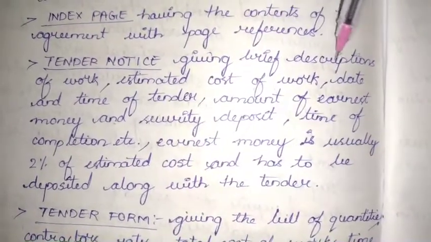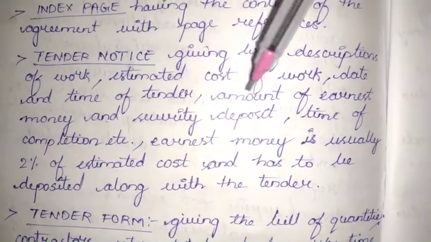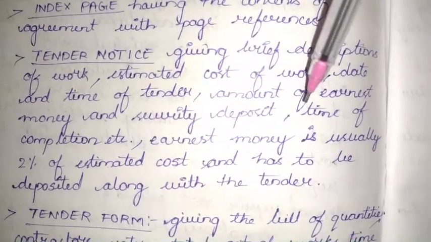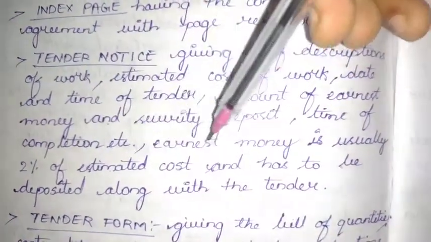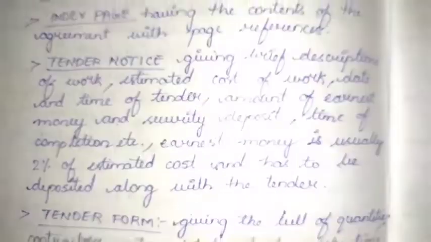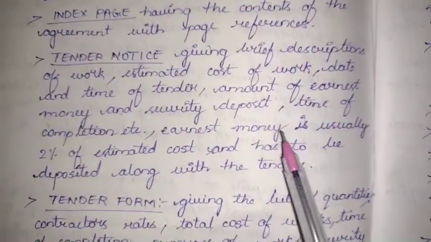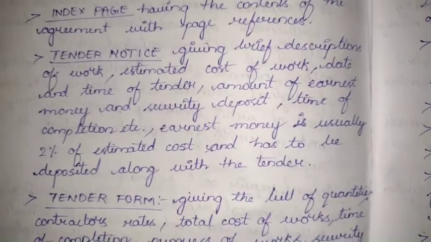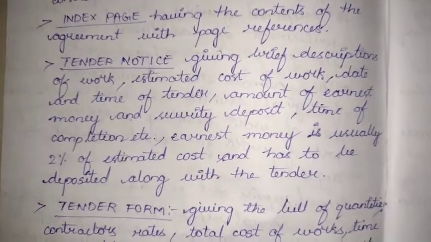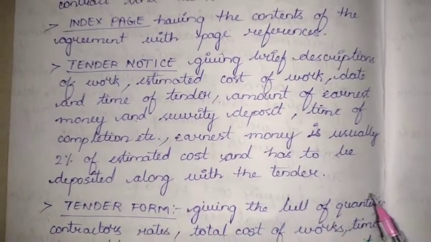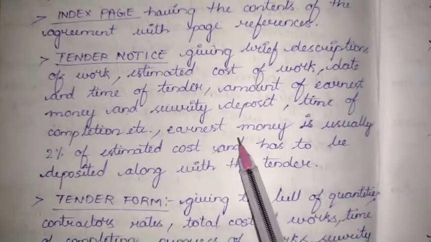That is giving a brief description of work, estimated cost of the work, date and time of tender, amount of earnest money and security deposit, time of completion, etc. The earnest money is usually 2% of the estimated cost and has to be deposited along with the tender. So first let me explain what earnest money is. Earnest money is the money that we have to deposit when we are submitting a tender. We are applying for the tender to get the work or the contract. We have to pay some amount along with the tender. That amount is called earnest money.